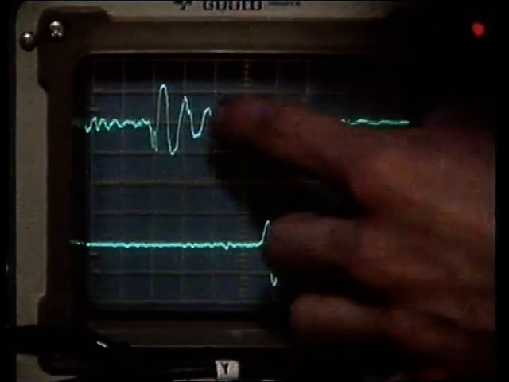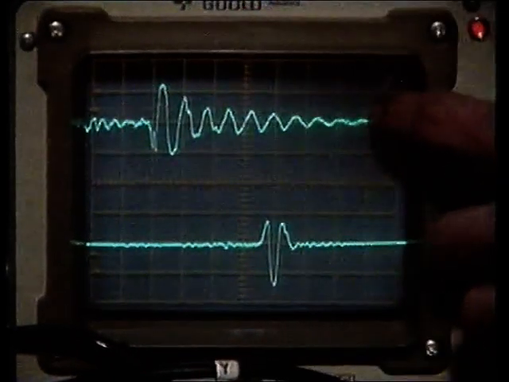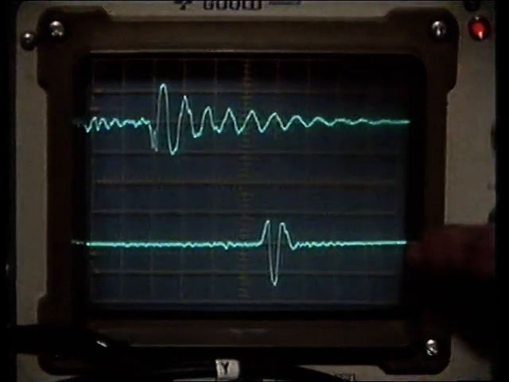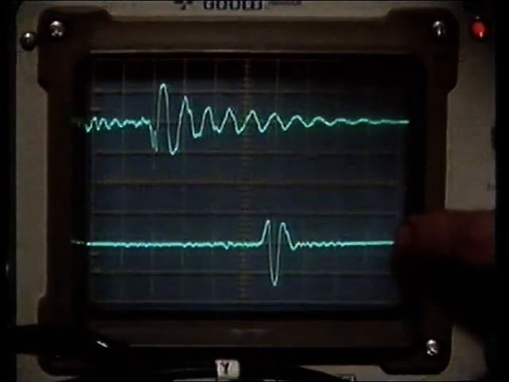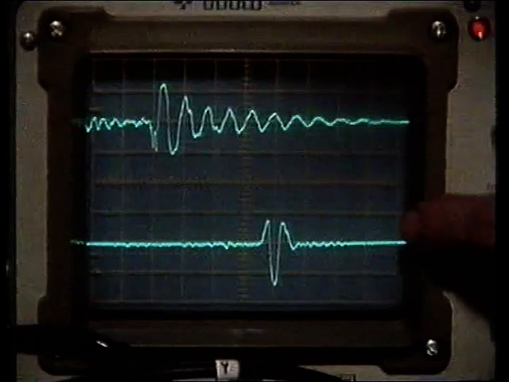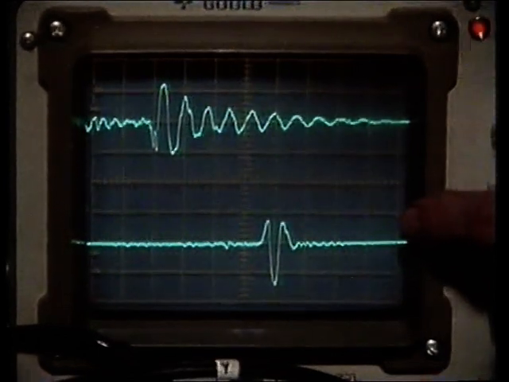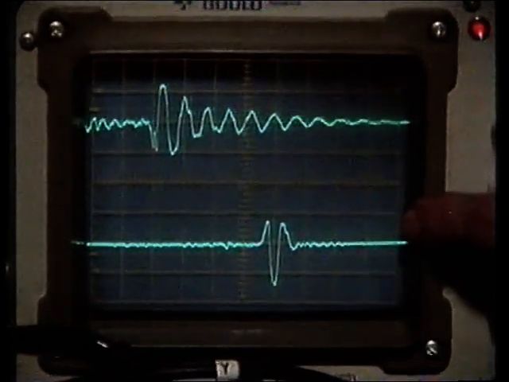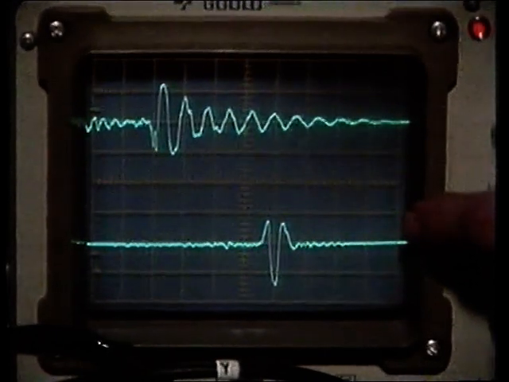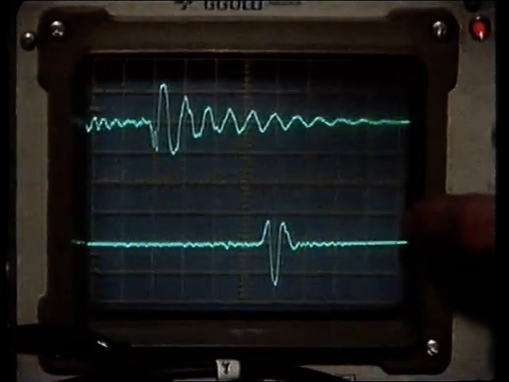You can see that the amplitude dies away over about 10 oscillations. In the second car, this is the one that performed well, the oscillations died away almost immediately. So in fact, the difference between the two suspensions is the degree of damping. The one that handled well is more heavily damped.